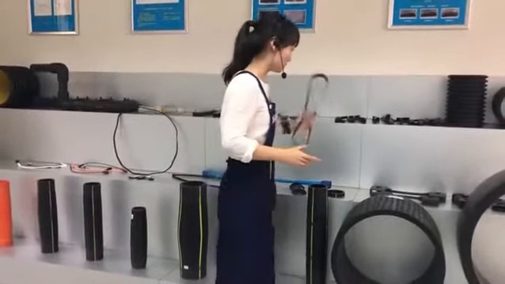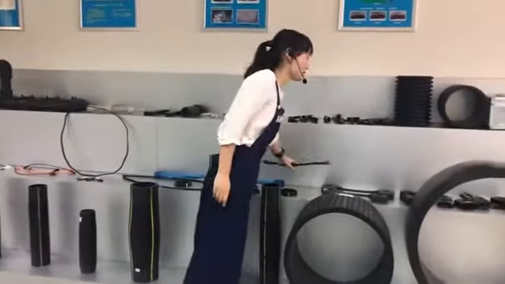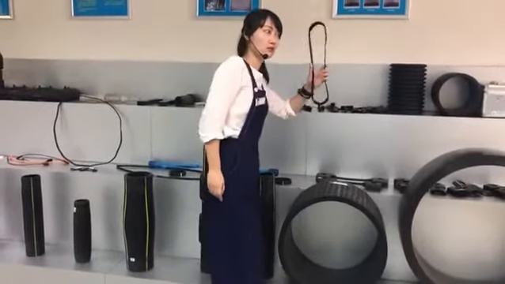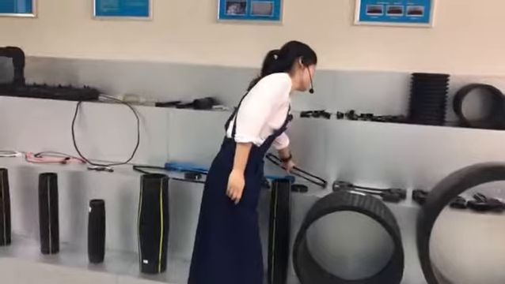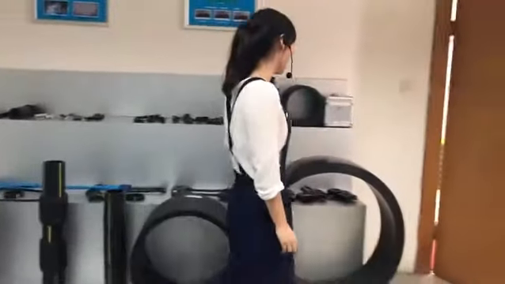It will get a crack or break. But here we can do it. That means we have really good quality and really good production machines and testing.